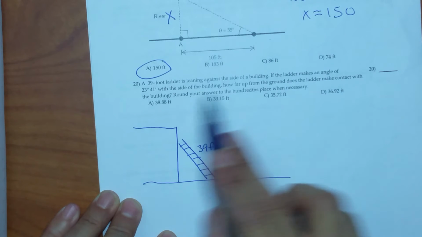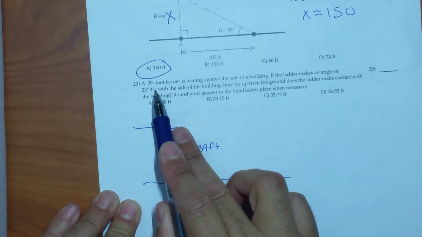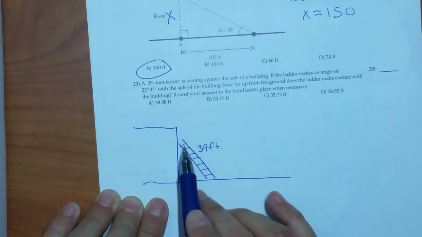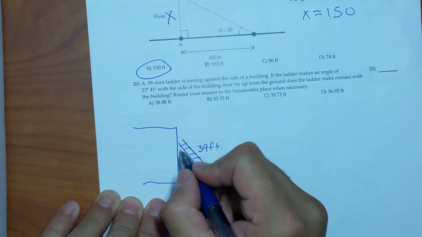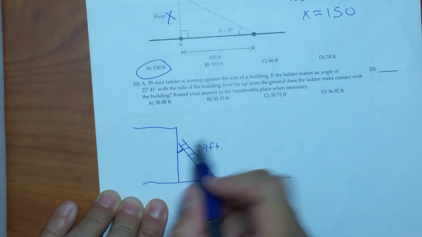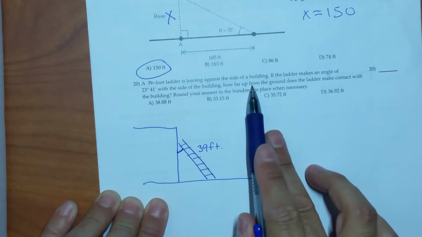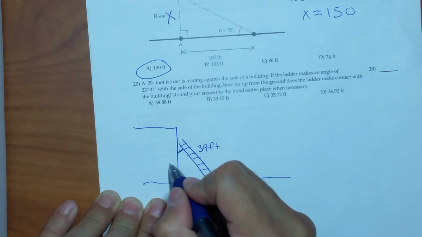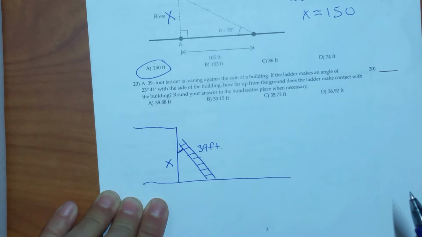Now, if the ladder makes an angle of 23 degrees, 41 minutes with the side of the building, it's going to be right here. So it makes it with the side of the building right here. Okay, how far up from the ground does the ladder make contact with the building? So that's going to be this value right here, isn't it?